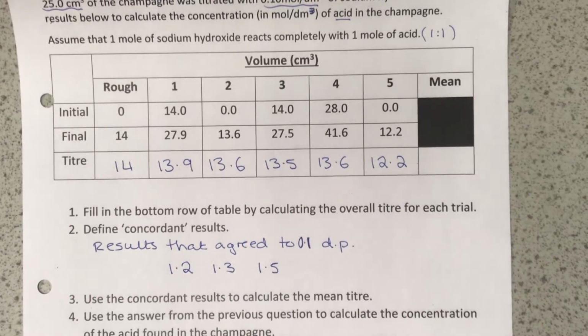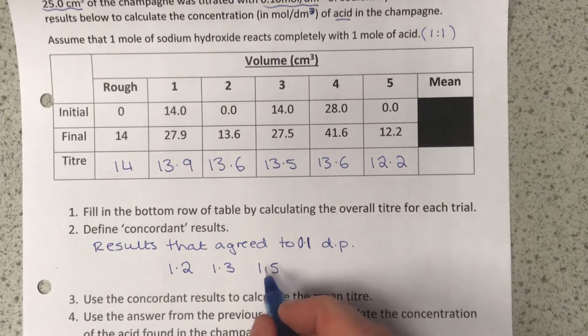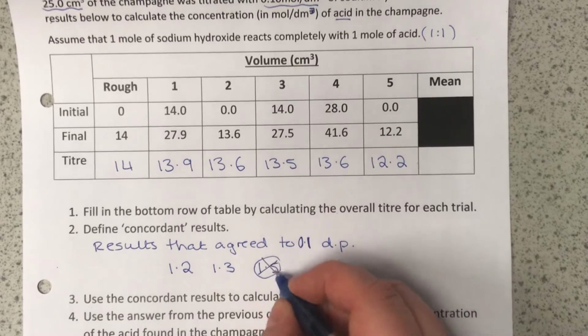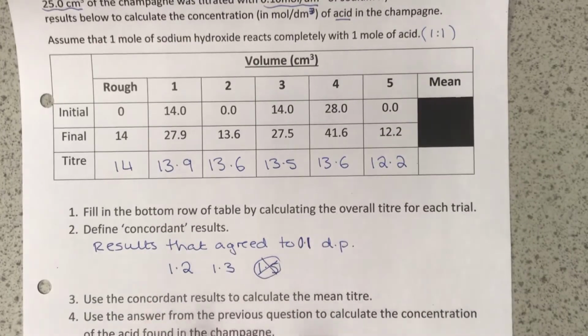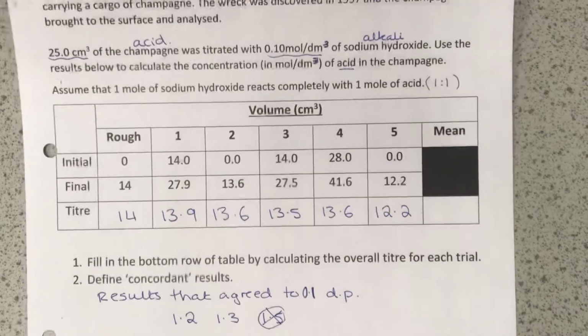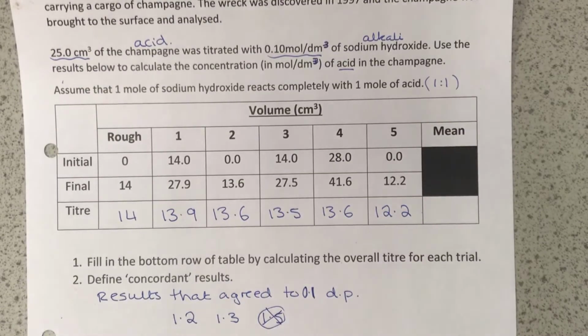The reason though we need concordant results is because concordant results are used to calculate the titer. We do not use the non-concordant results. So with these two, they agreed to 0.1 decimal place there, but that one didn't, so we would ignore that one. So task number 3, use the concordant results to calculate the mean titer. Okay, let's have a look at those results.